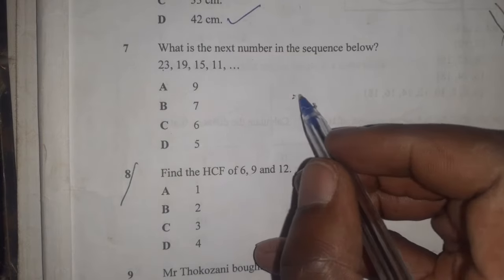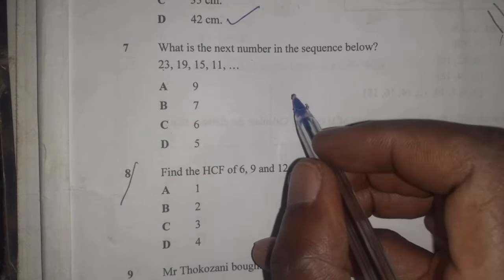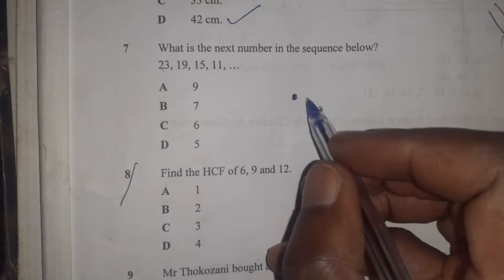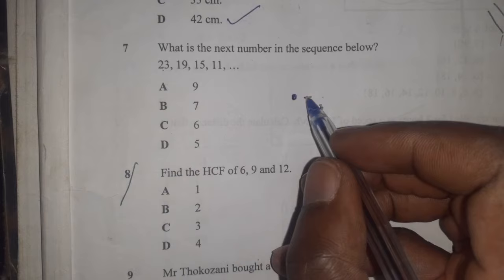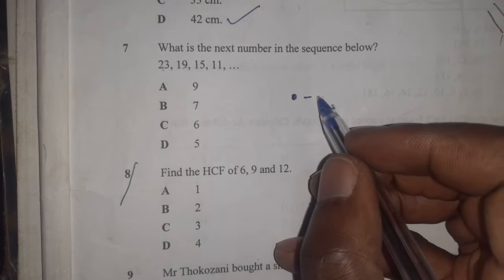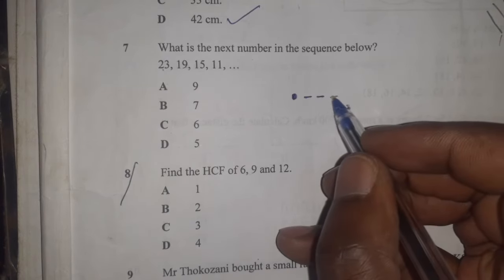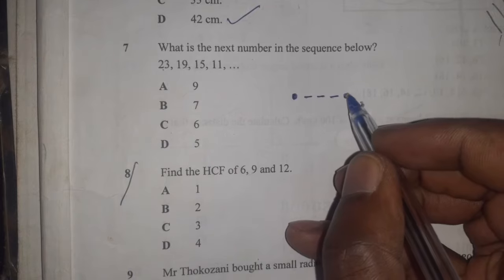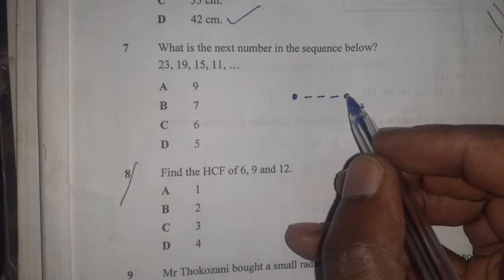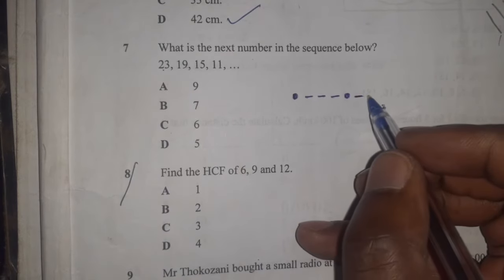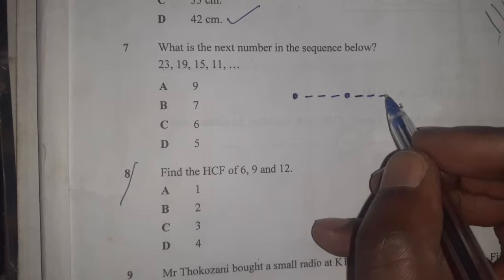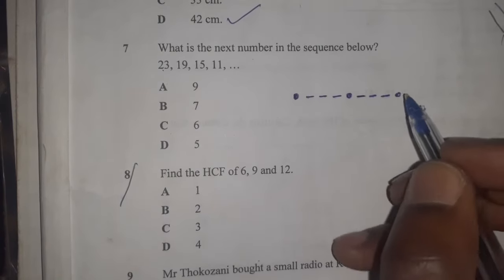Here is 23, 22, 21, 20, then 19 is here, isn't it? Then again we put 18, 17, 16, and 15 is here.